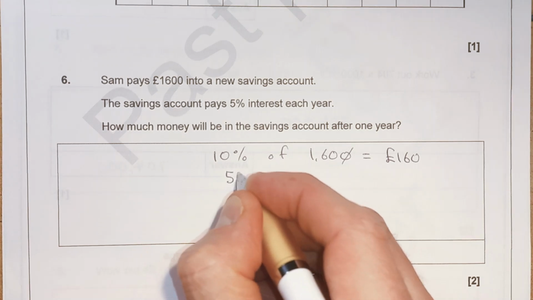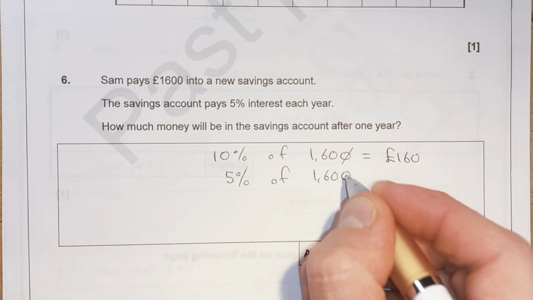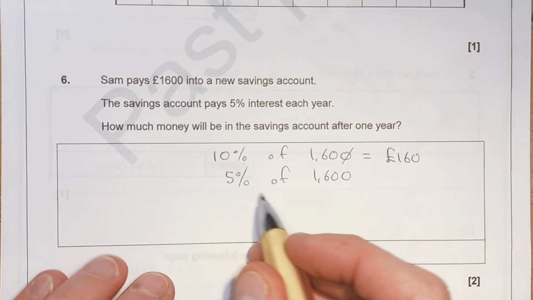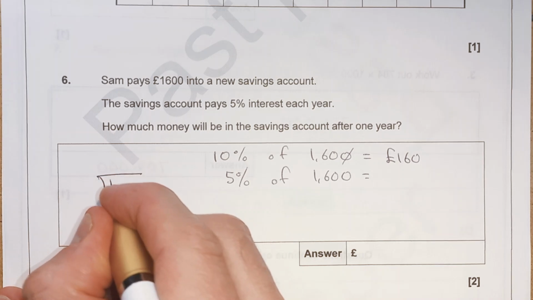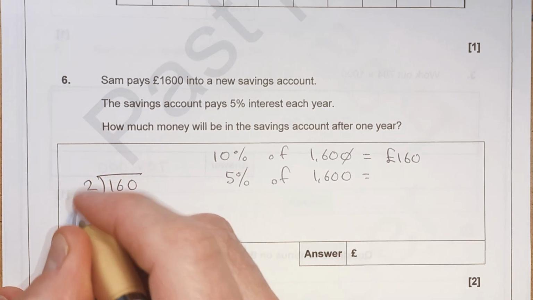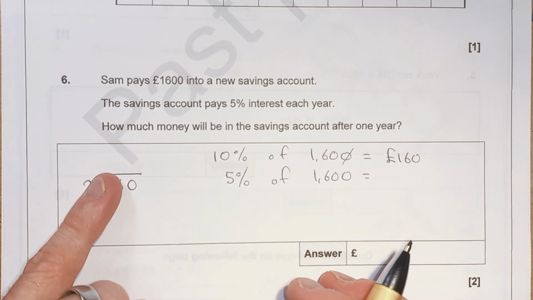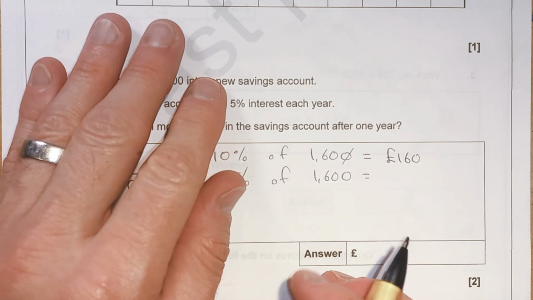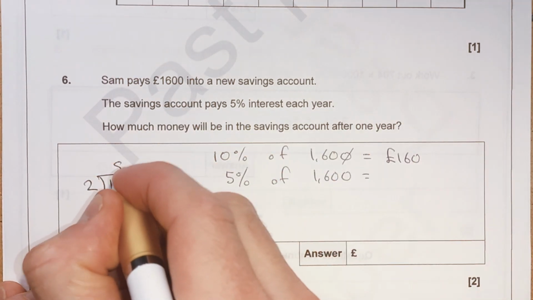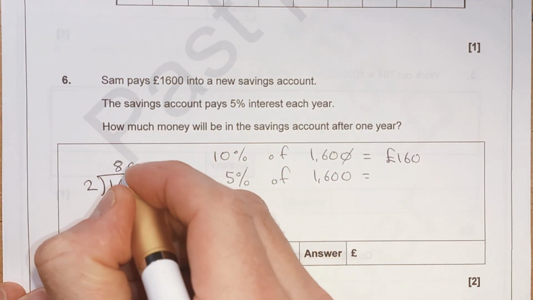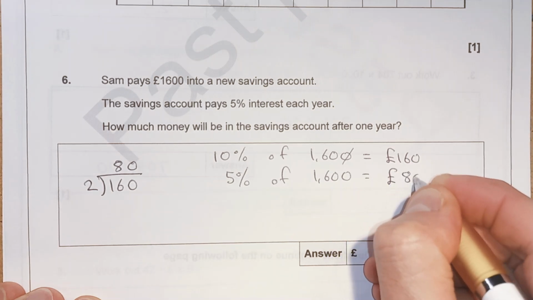Now, if we want 5% of 1,600, well, 5 is half of 10. So we want half of this. So in other words, 160 divided by 2. 2 can't go into 1, but 2 goes into 16. 2, 4, 6, 8, 10, 12, 14, 16. That's 8 times. And 2 goes into 0, 0 times. So half of 160 is 80.